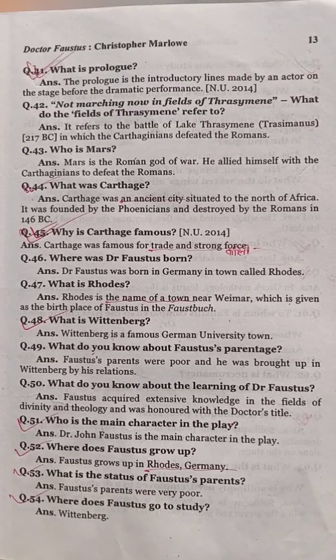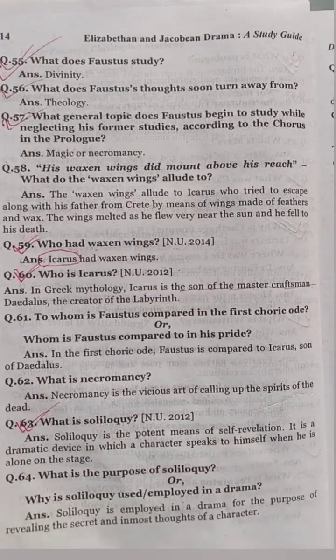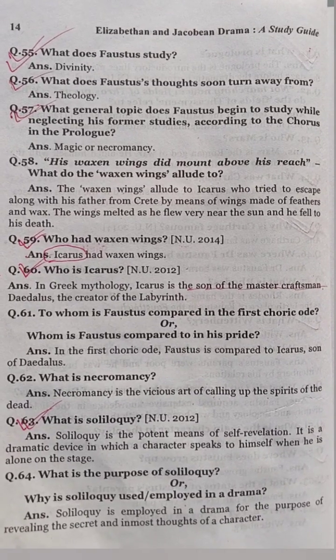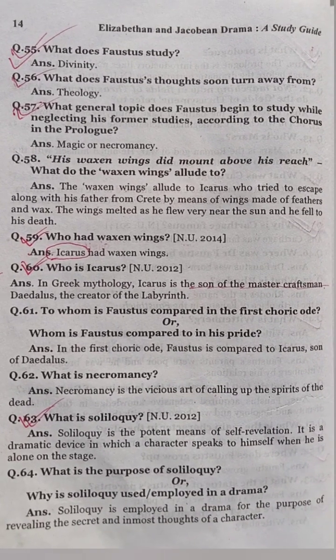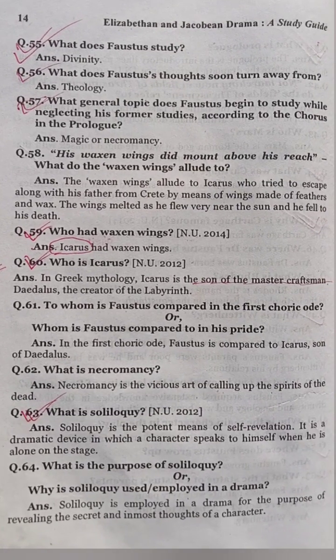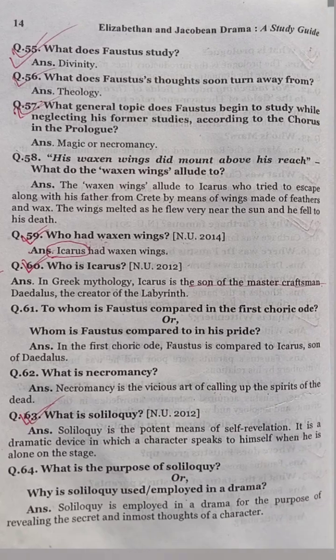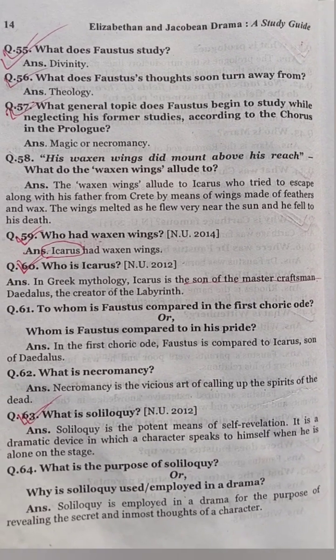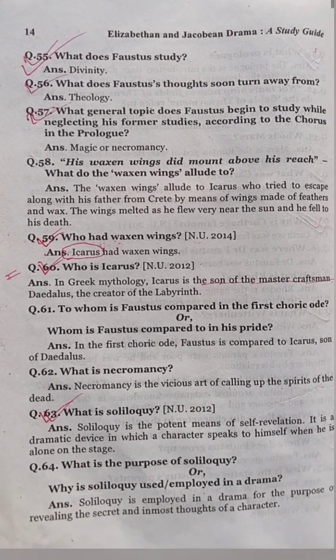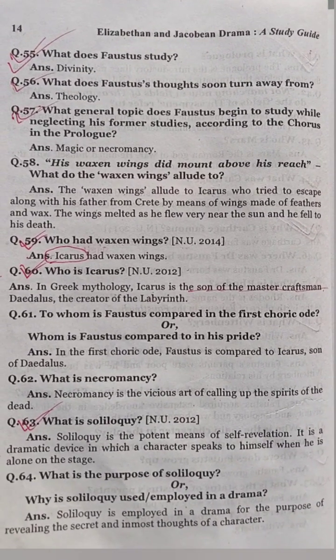54. Where does Faustus go to study? Wittenberg. 55. What does Faustus study? Divinity. 56. What does Faustus' thought soon turn away from? Theology. 57. What general topic does Faustus begin to study while neglecting his formal studies, according to the chorus in the prologue? Magic or necromancy.